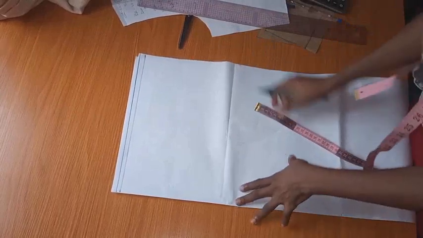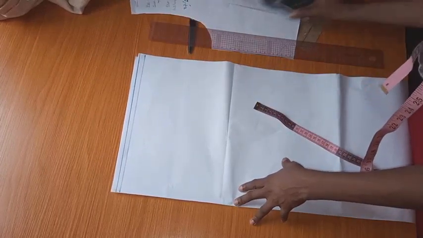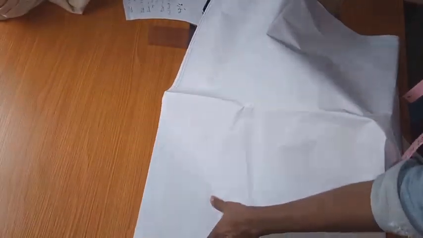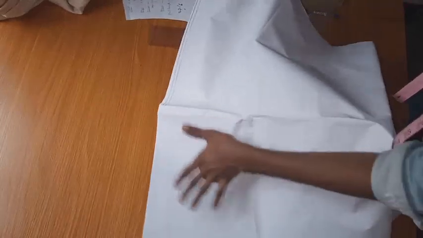By the time I open it, this 4.5 inches will be the full width. Right now I'm doing it on the folded side, because whatever I do here will appear on the other side; it's metrical.